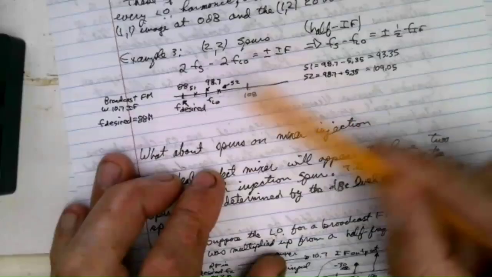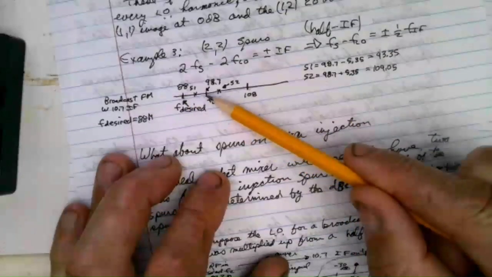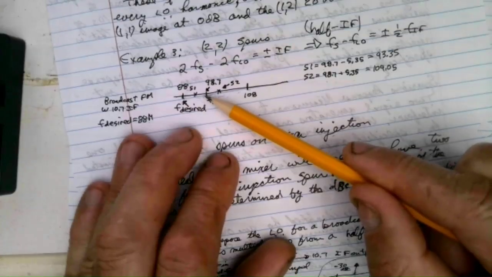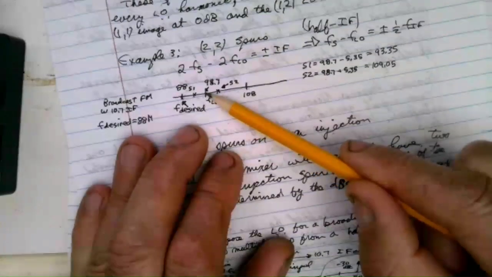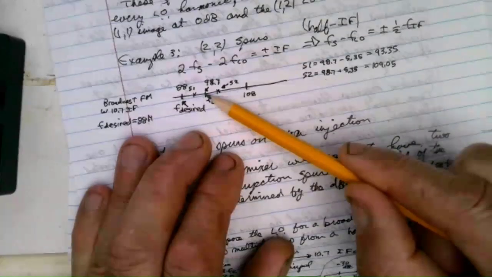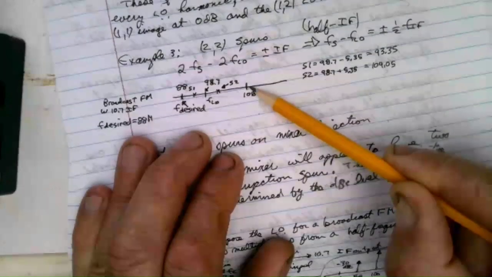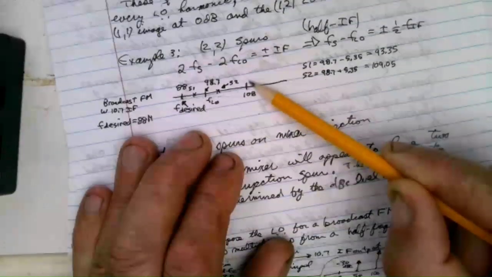That's our IF frequency. That's our desired conversion. And again, on this picture, where would our first mixer image be? Our first mixer image is going to be 10.7 megahertz higher up here at 109.4 megahertz, barely out of the band.